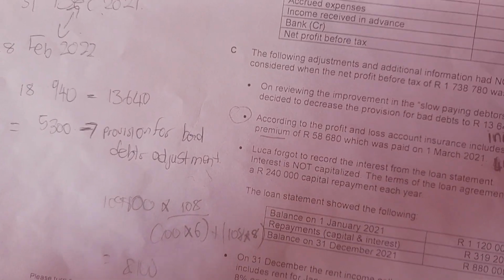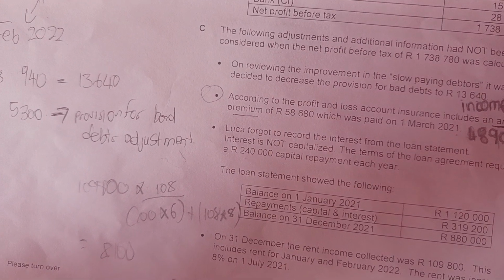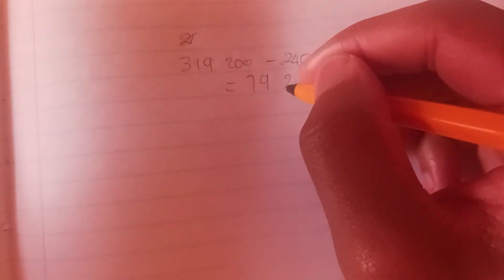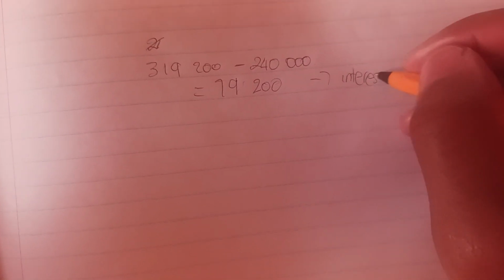So it's 319,200 minus 240,000, and then that equals 79,200, and then that's your interest expense or interest on loan.